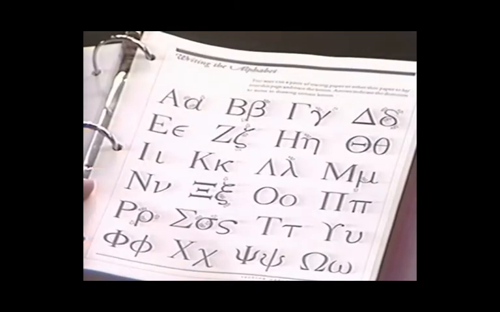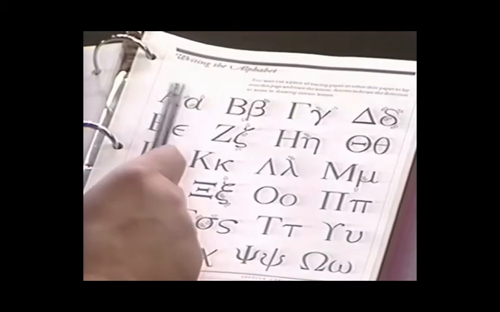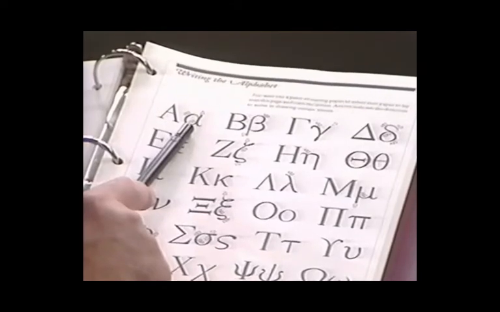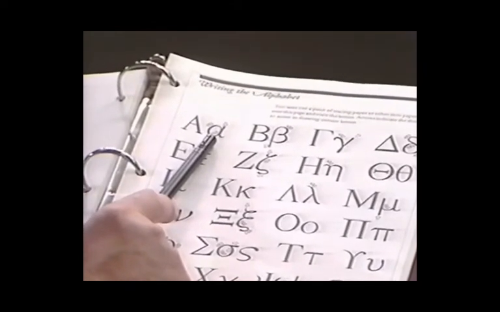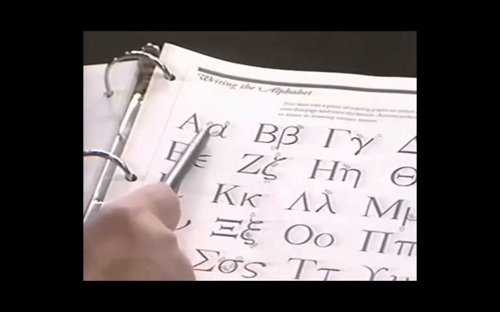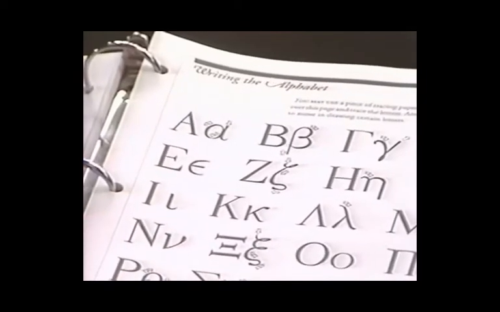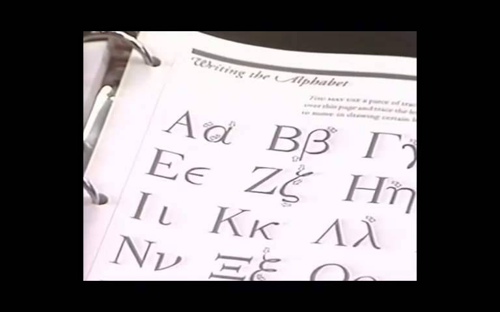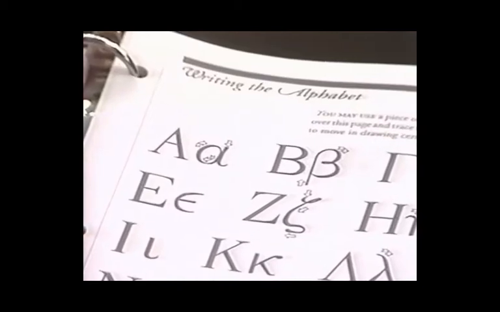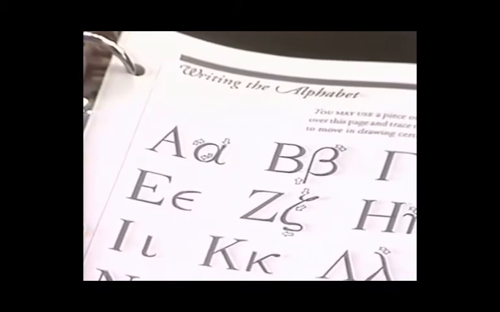Okay, the alphabet continues on page 1-3. And if you'll look at the various letters of this alphabet, you'll see that there are arrows with them. Follow the arrows, and they will show you how to draw the letter. Now, you already know the first and the last letter of the alphabet, don't you? Because you know that Jesus is what? He is the Alpha and the Omega.